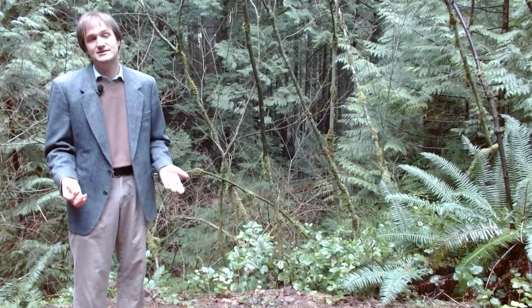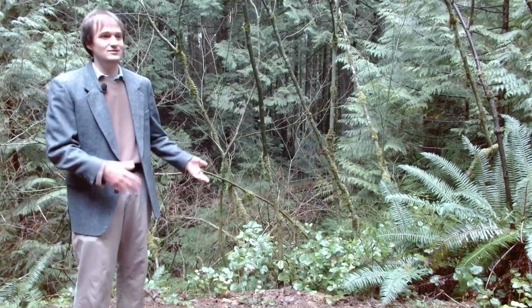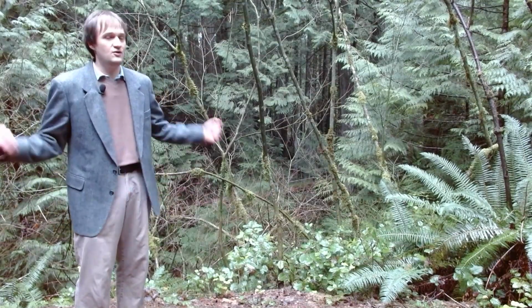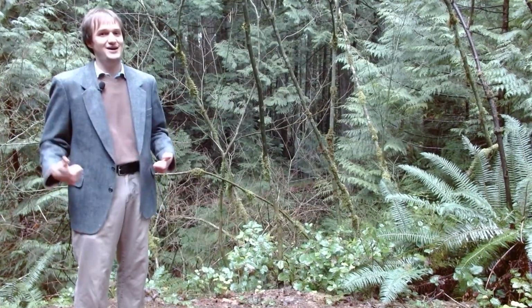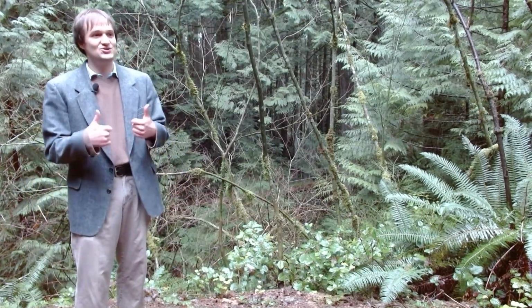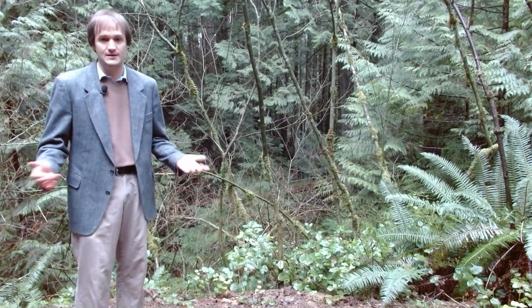And the problem here is that, for the uninitiated, like new master's students, for engineers who don't have a background in this stuff, they read these papers and they think, all right, we can do this. We can use Landsat to model biomass, or we can use Landsat to estimate tree species. And in reality, you can't. That information just isn't there.